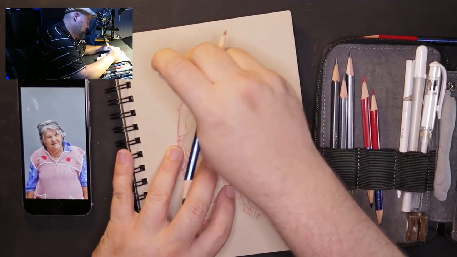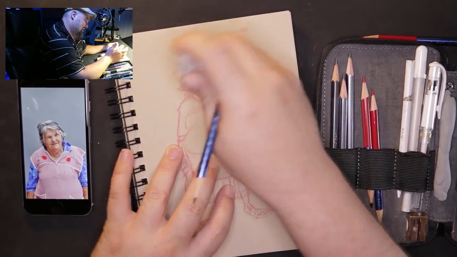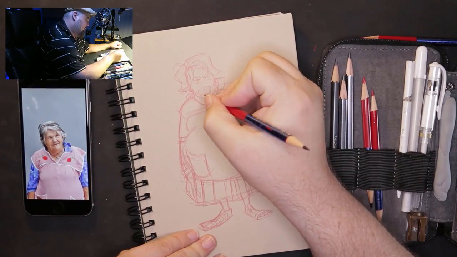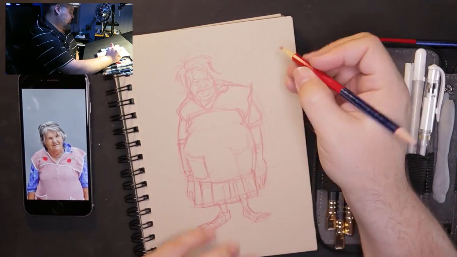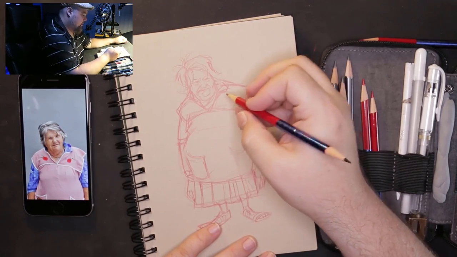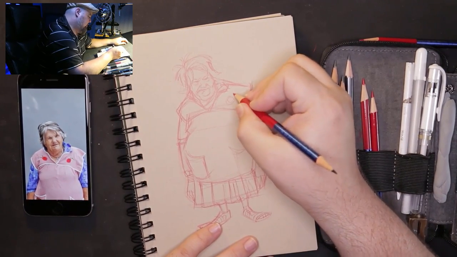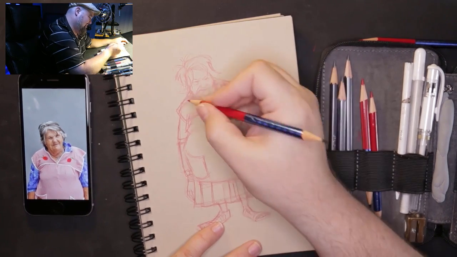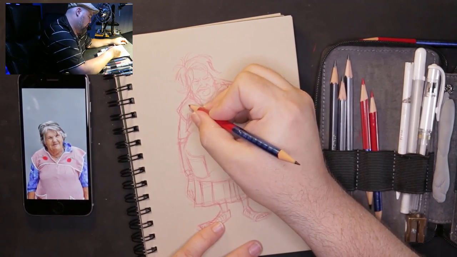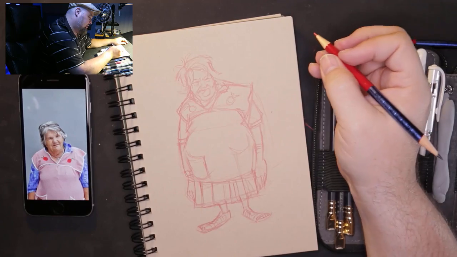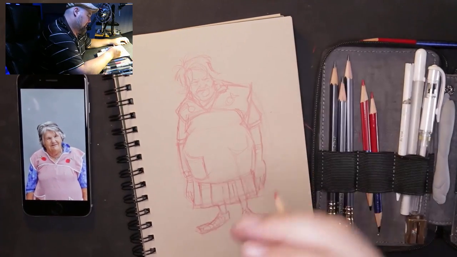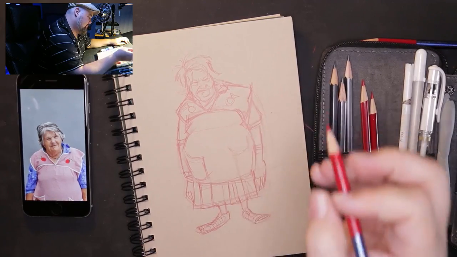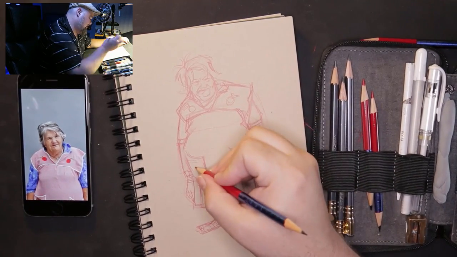I always get quiet when I'm drawing. Remember, this doesn't have to be perfect. We're just learning how to draw. The more you do this, the more comfortable you'll get with the whole process, and the more fun it'll be. You just gotta be patient with yourself and just have fun with it. Try not to think too much.